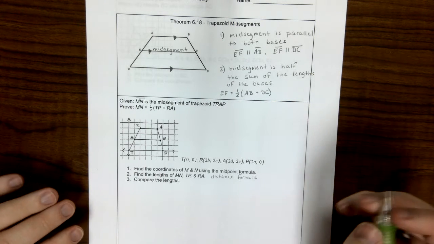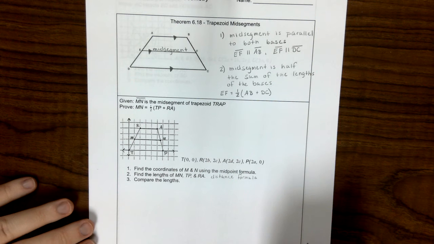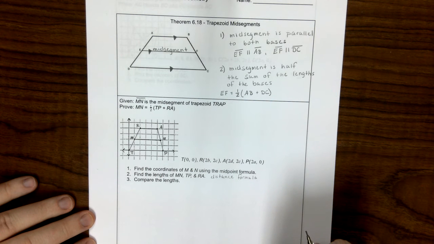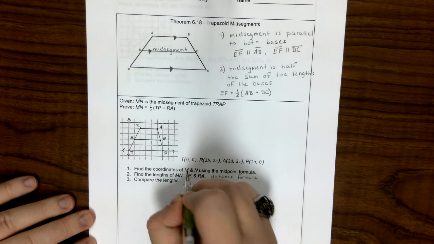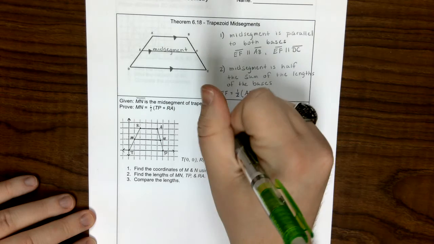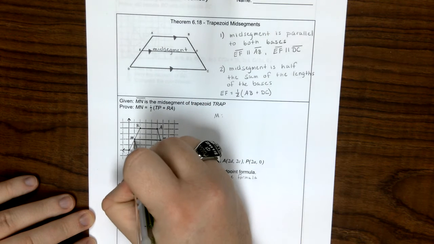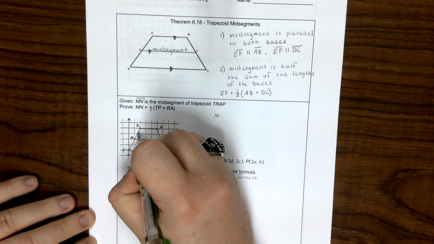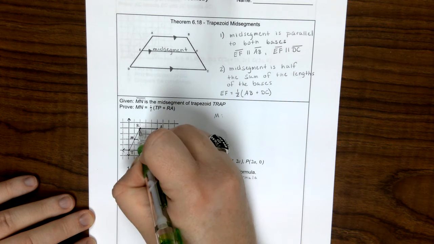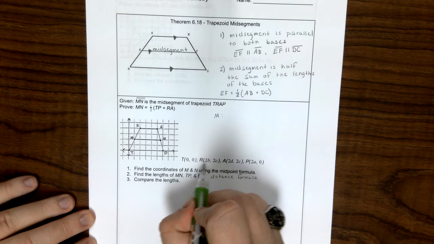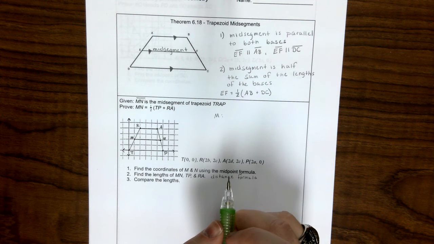So first thing I'm going to do is the first step, find the coordinates of M and N. So I'm going to do it up here. M is the midpoint of this side, T and R. So I'm going to use the coordinates of T and R for my midpoint, okay?